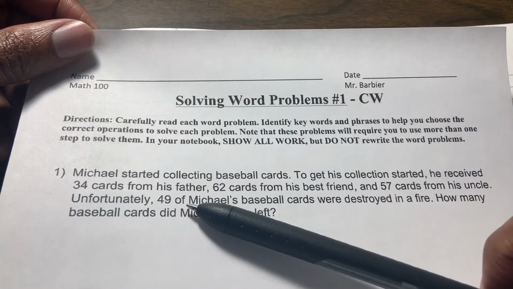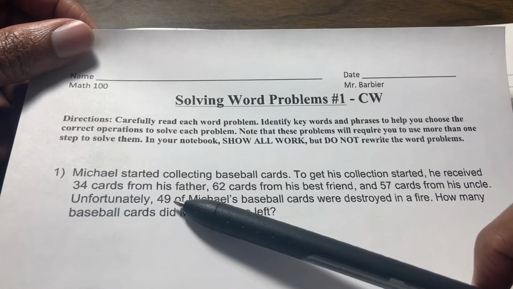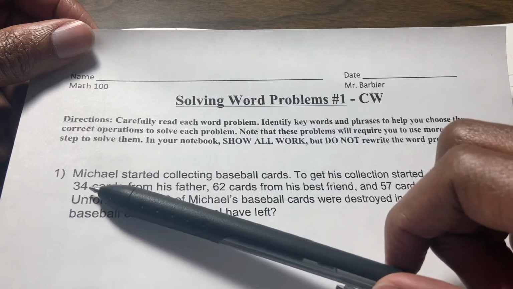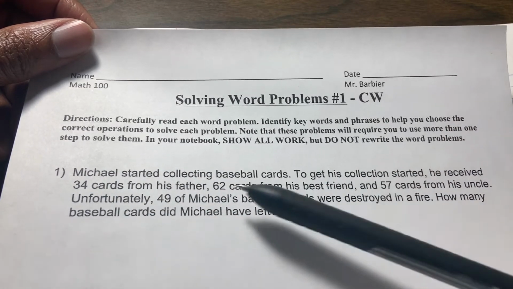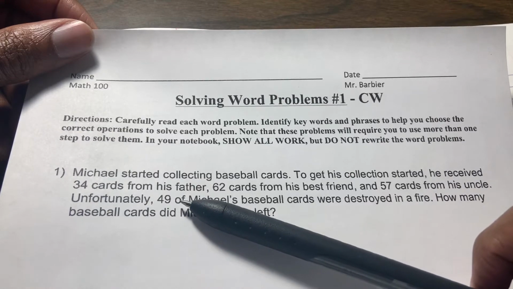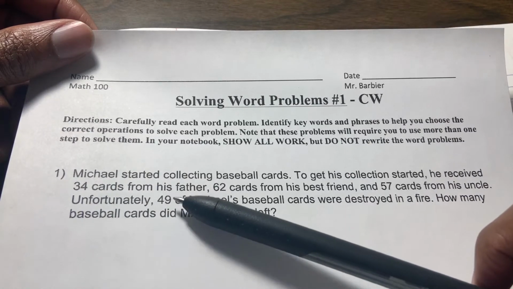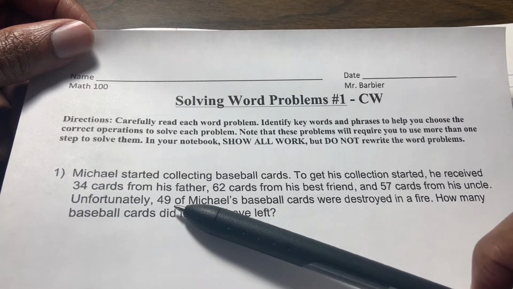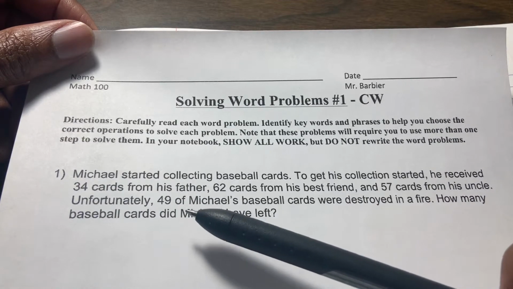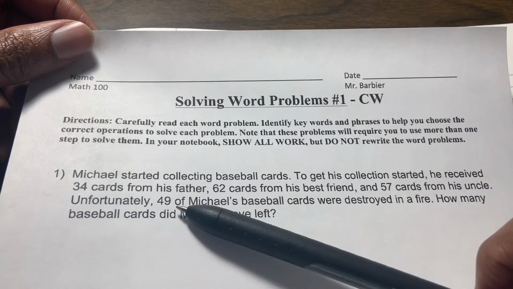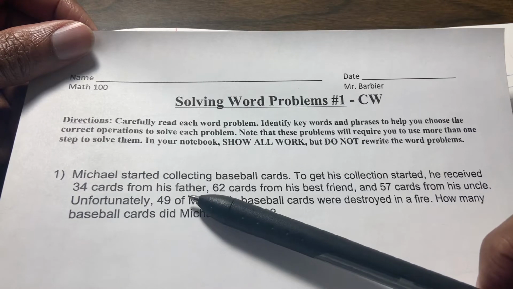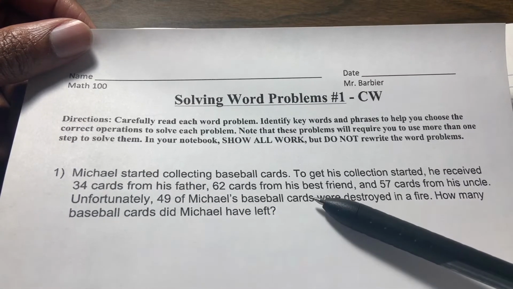Someone just said, Mr. Barbier, he doesn't have 49 cards of that group of cards anymore, right? He had 34 and 62 and 57, but then 49 were destroyed. And mathematically speaking, what are we going to do with this 49? Someone just said, well, if they're destroyed, that means he no longer has them. So we're probably going to take them away from the total that he had originally. Yes, that makes total sense, doesn't it?